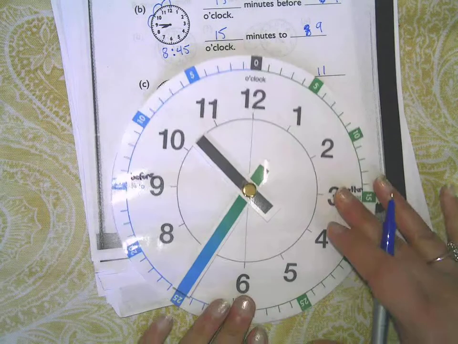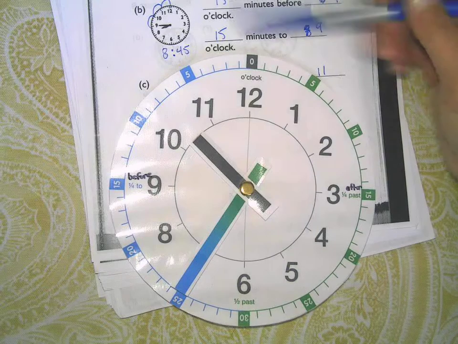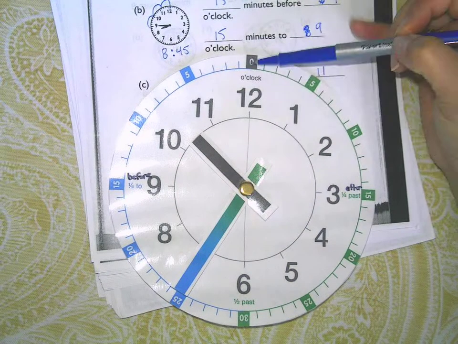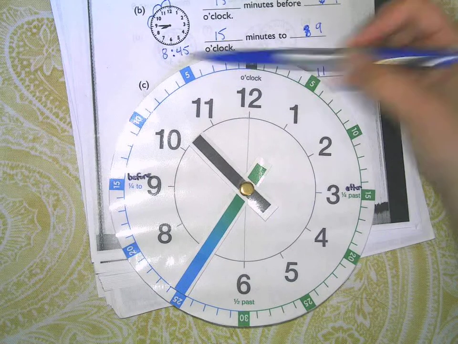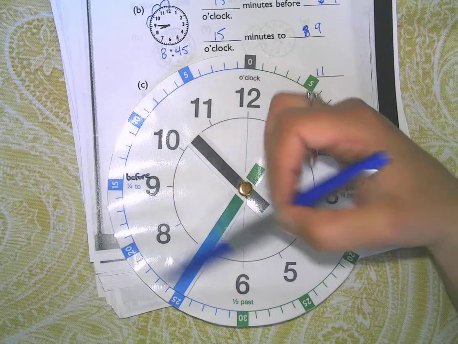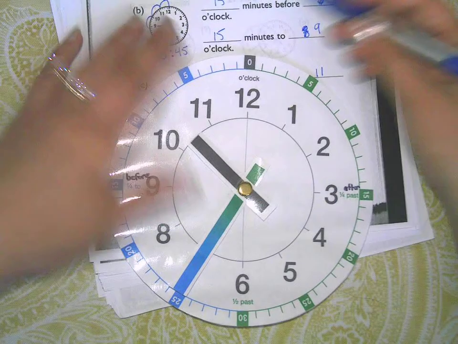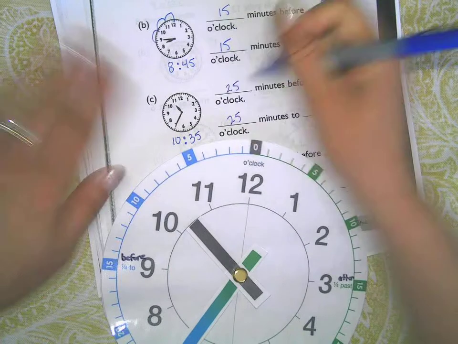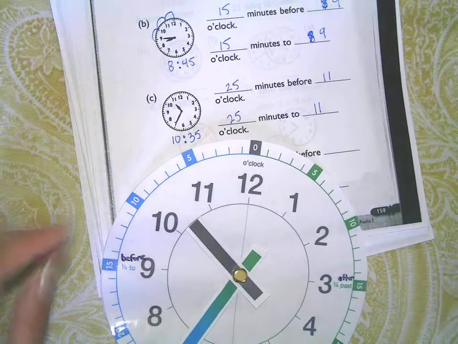How many minutes until our clock says 11? Okay. This clock is interesting. It has you counting backwards. So it has you going from here to here. All right. So if we do it the way this clock is, you start here. 5, 10, 15, 20, 25. 25 minutes to 11 o'clock. So they're having you count backwards.